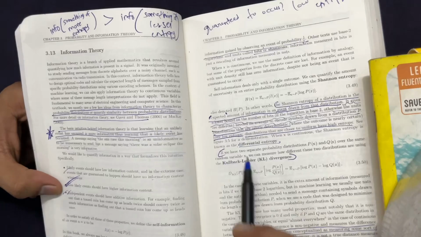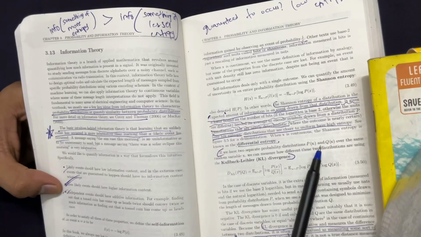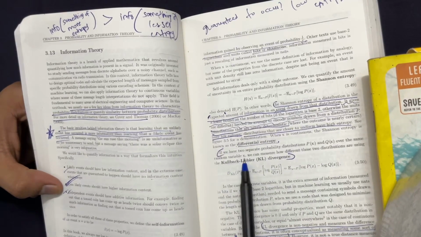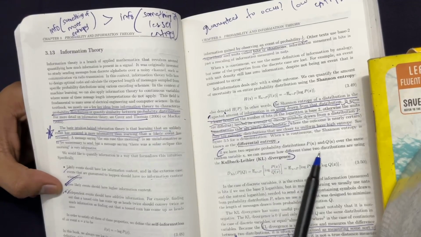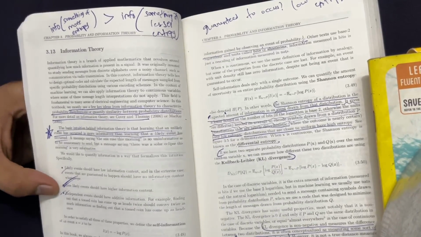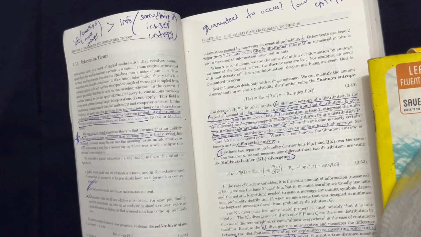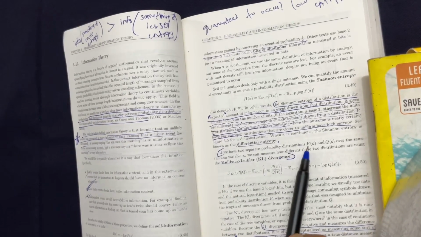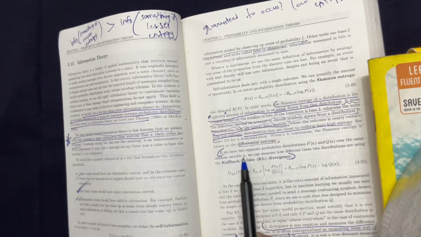So if we have two separate probability distributions P of x and Q of x over the same random variable x, then we can measure how different these two distributions are using the Kullback-Leibler divergence. Okay, this is important: over the same random variable.